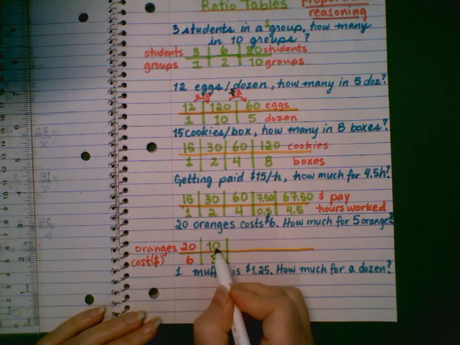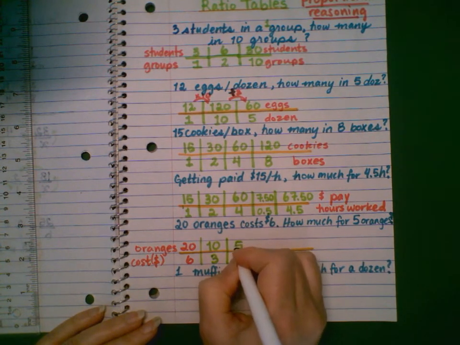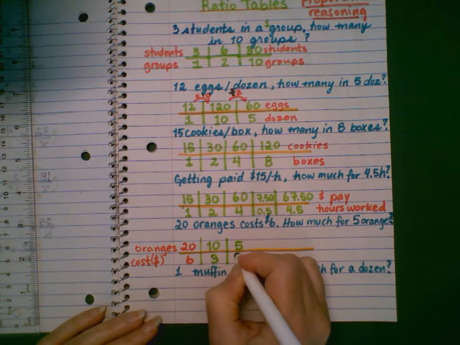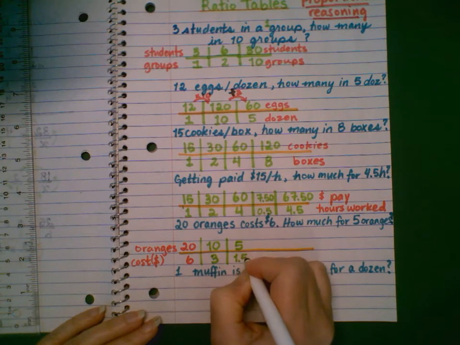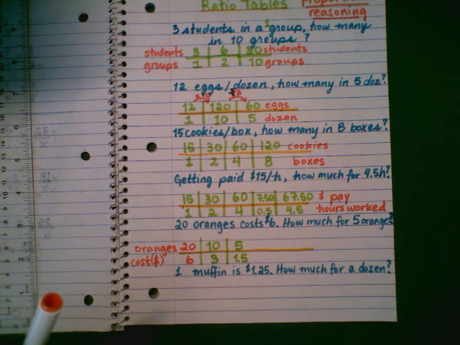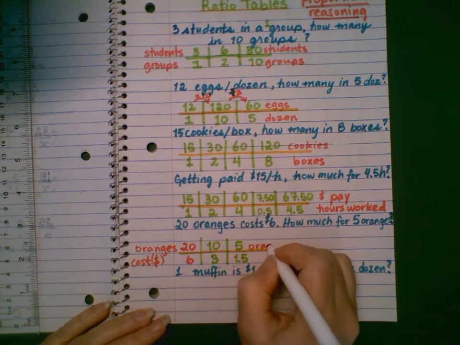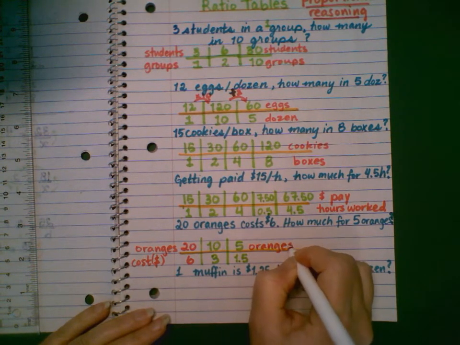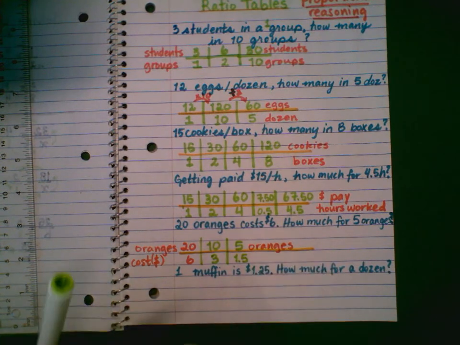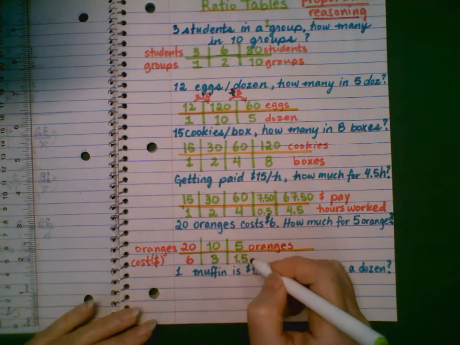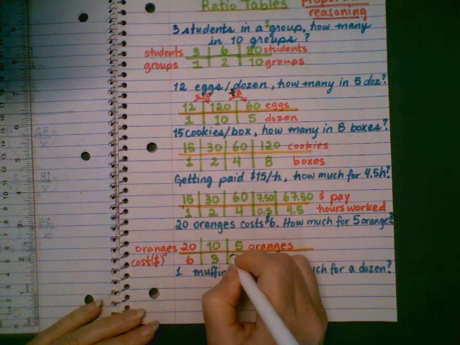And then I can go half of 10 is 5, and half of 3 is 1.5. So 5 oranges costs $1.50. I'm going to add that extra 0 in there because this is dollars and cents.